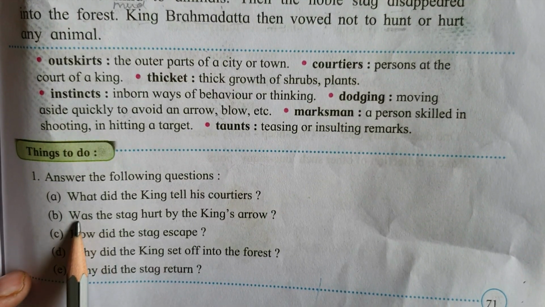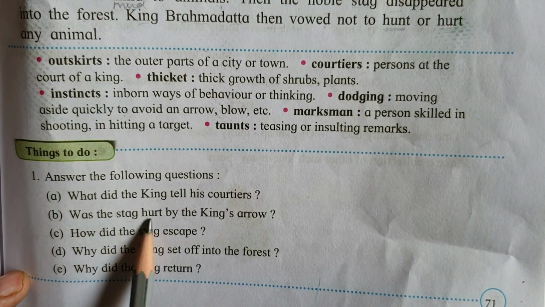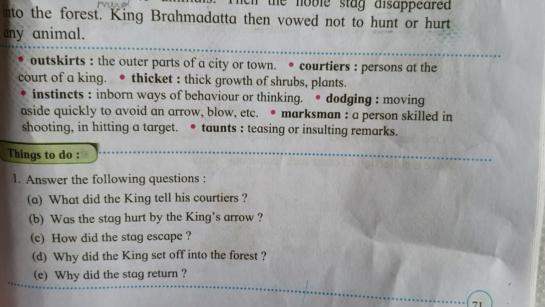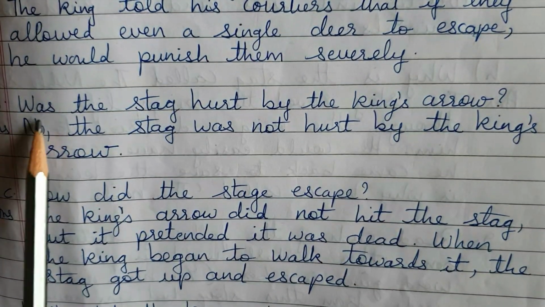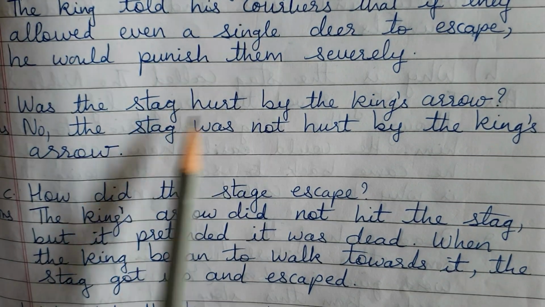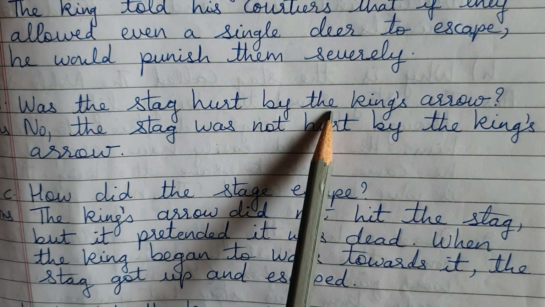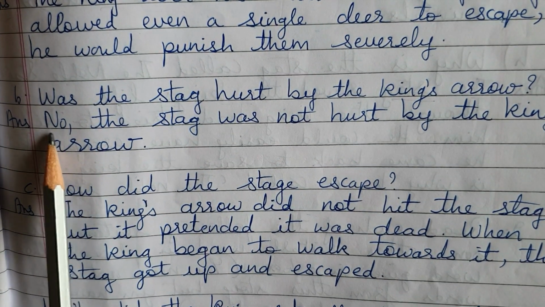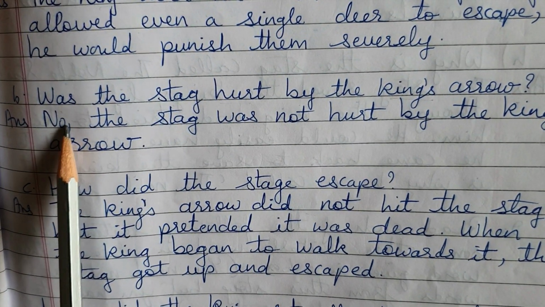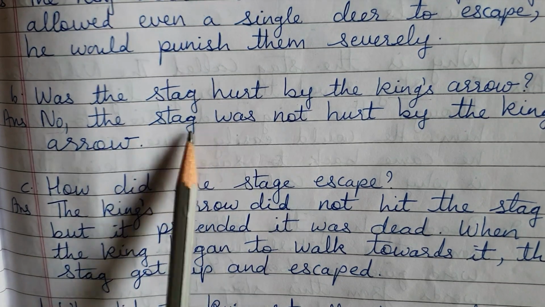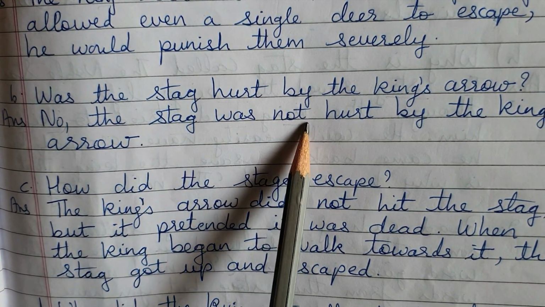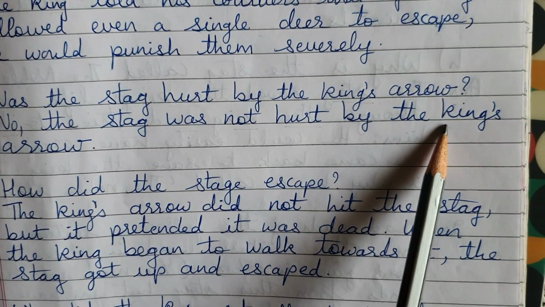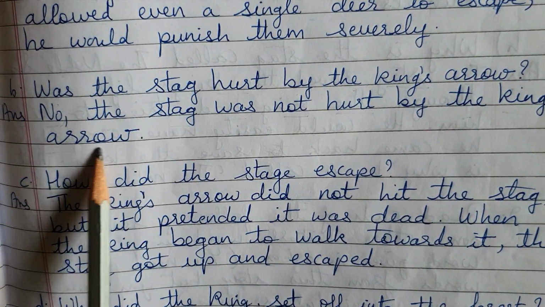Second question is, was the stag hurt by the king's arrow? Answer: no. You have to put this comma. The stag was not hurt by the king's arrow.